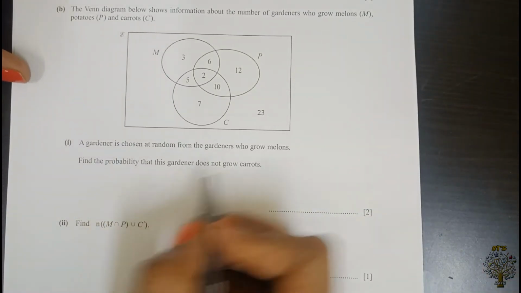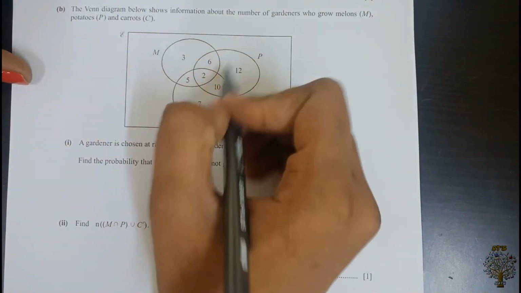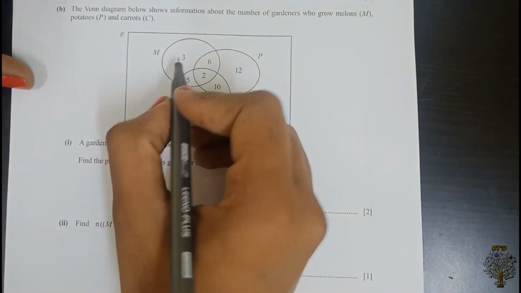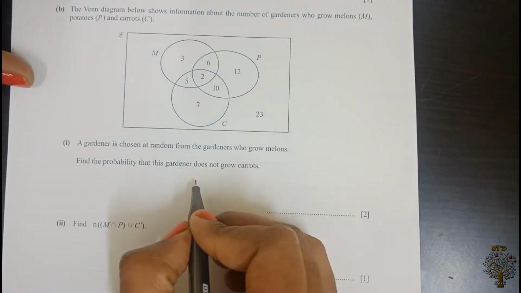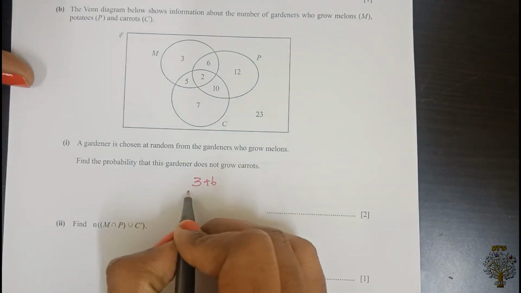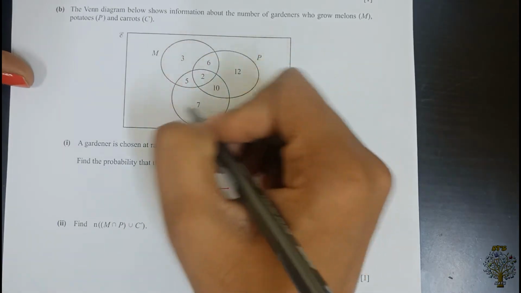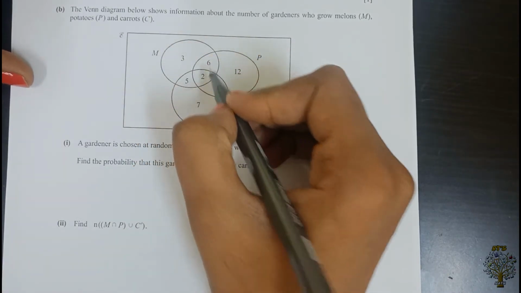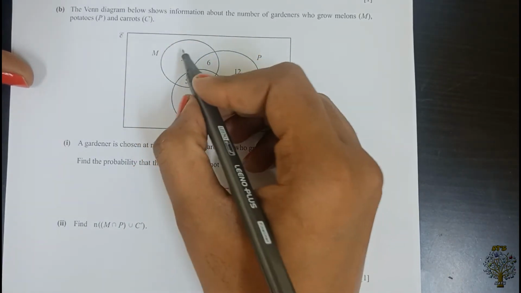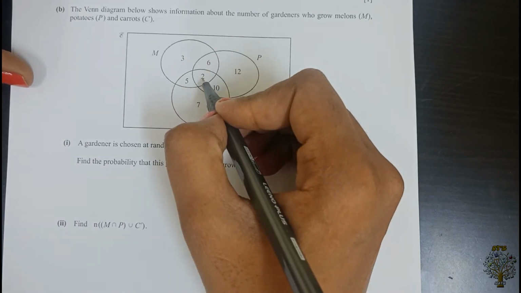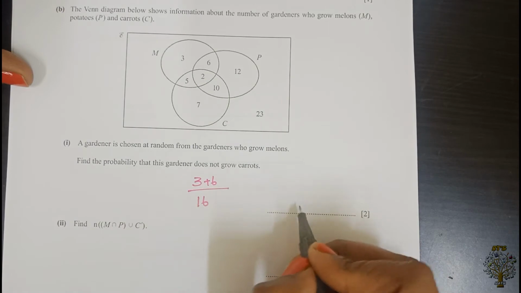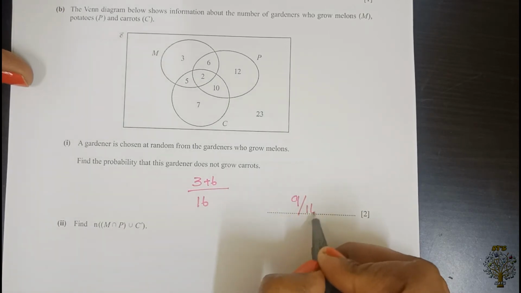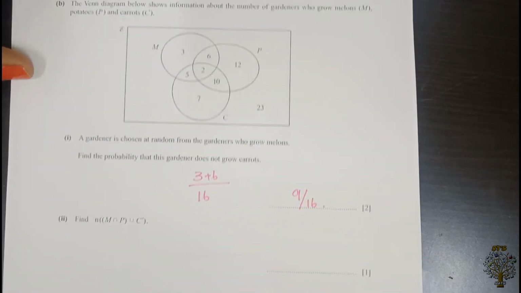Now I'm continuing with this. So melons count is this. We have 3 and 6 which does not have carrots. So I'm adding 3 plus 6, the whole divided by the melons count. 3 plus 6 plus 2 plus 5, which will give us 9 plus 2 is 11. 11 plus 5 is 16. So we have 9 over 16. That is the probability.